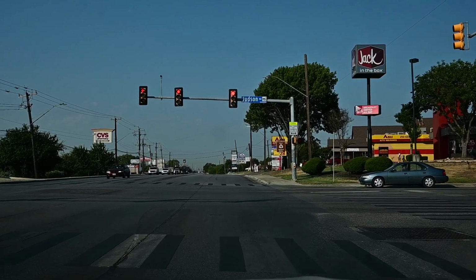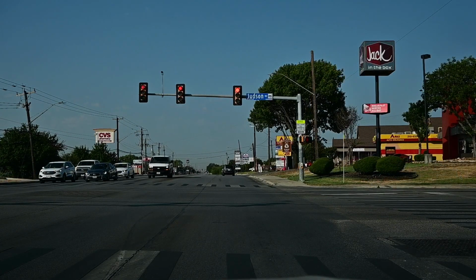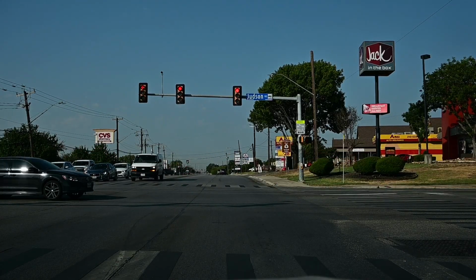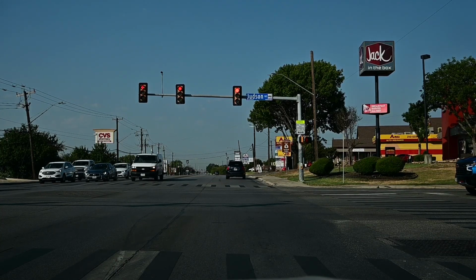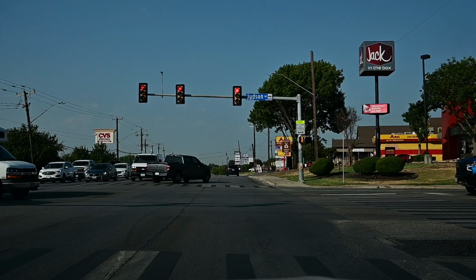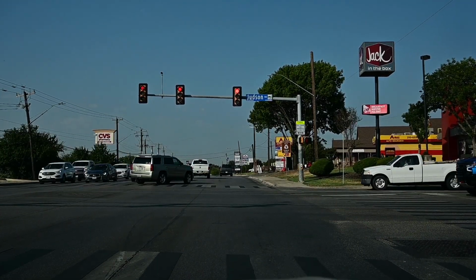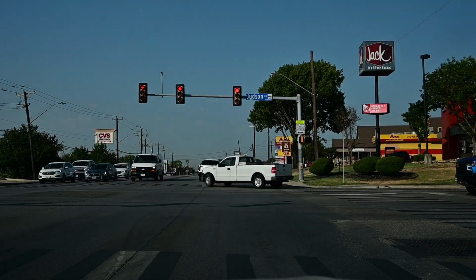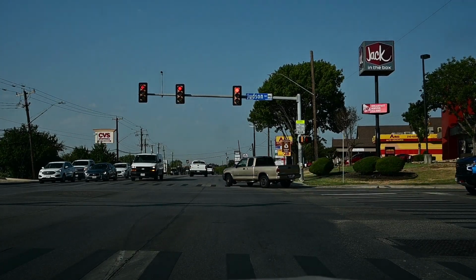Alright, let's try a different setting. Okay, this is f5, 1/2000. I think I'm in aperture mode. 125 ISO, 1/2000 of a shutter speed. Alright, 5.6, 6.3, 7.1, 8.